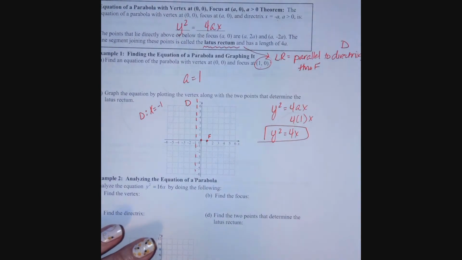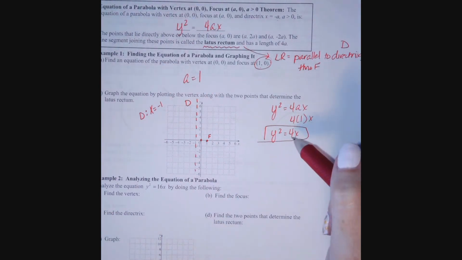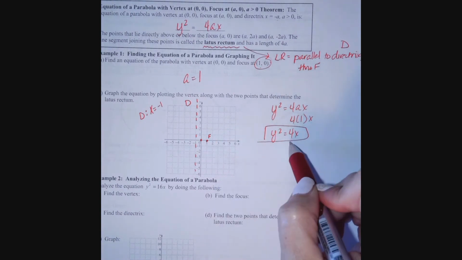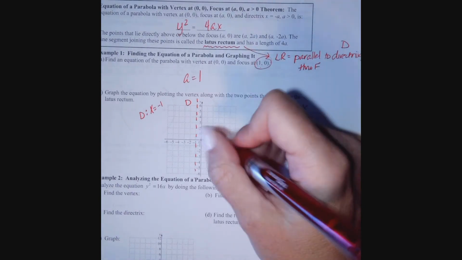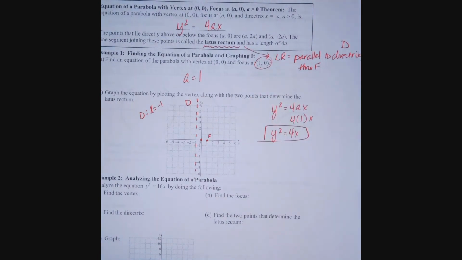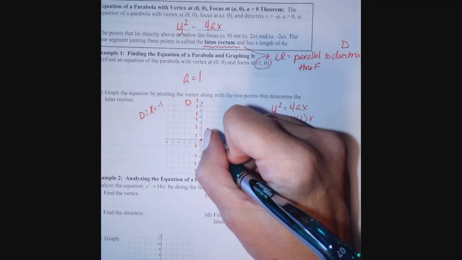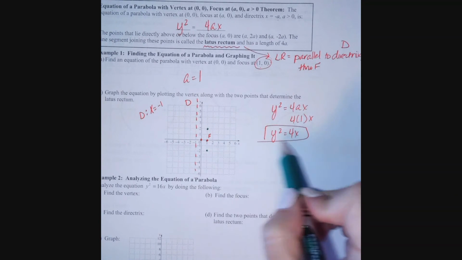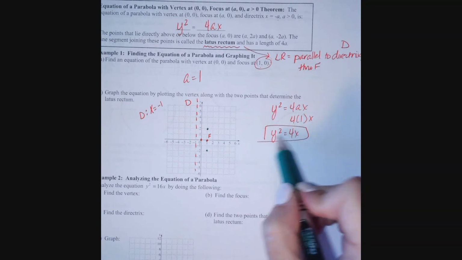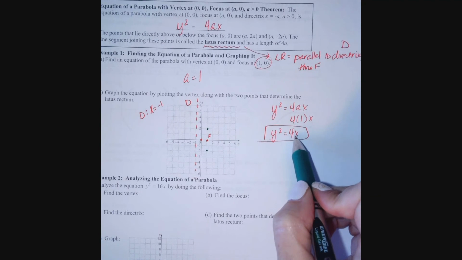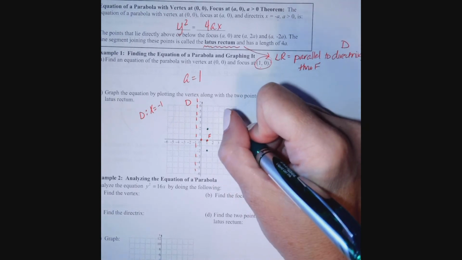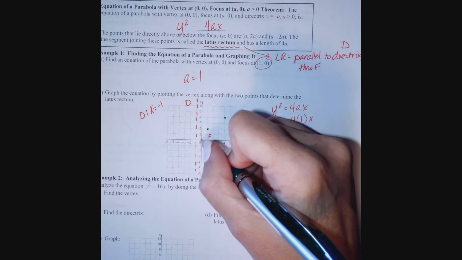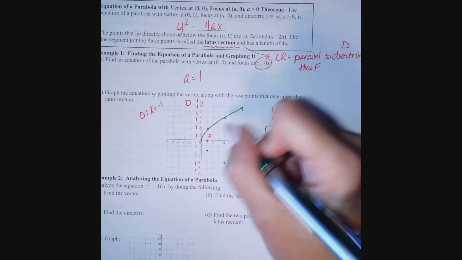Let's find some points on my parabola. If x is 1, I have y squared equals 4, so I go up 2, down 2. So let's do that. If x is 1, I go up to 2 and down to 2. If x is, let's say, 2, that is 8. That's not a perfect square root. If x is 3, that's 12. If x is 4, 4 times 4 is 16. Square root of 16 is 4. So if I go out to 4, I would go up to 4 and down to 4. So there is what my parabola will look like.